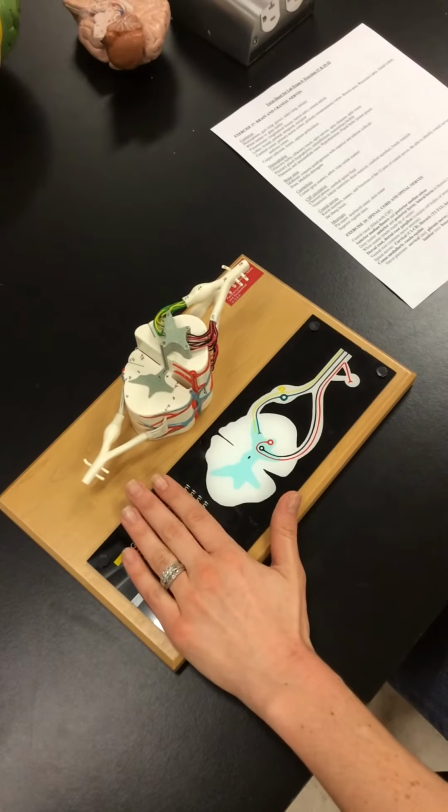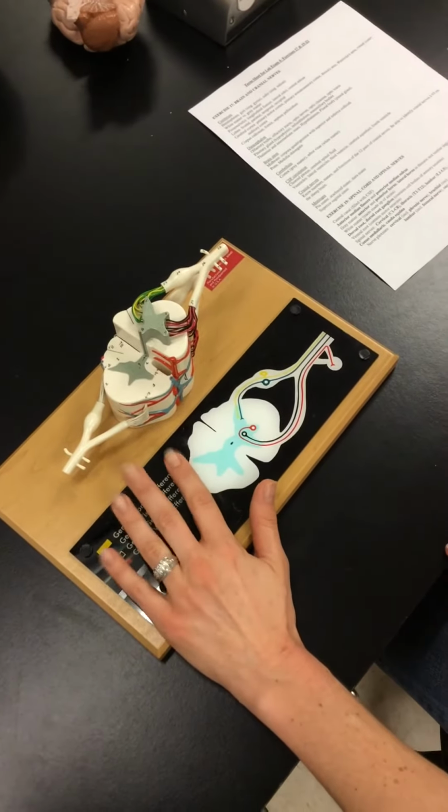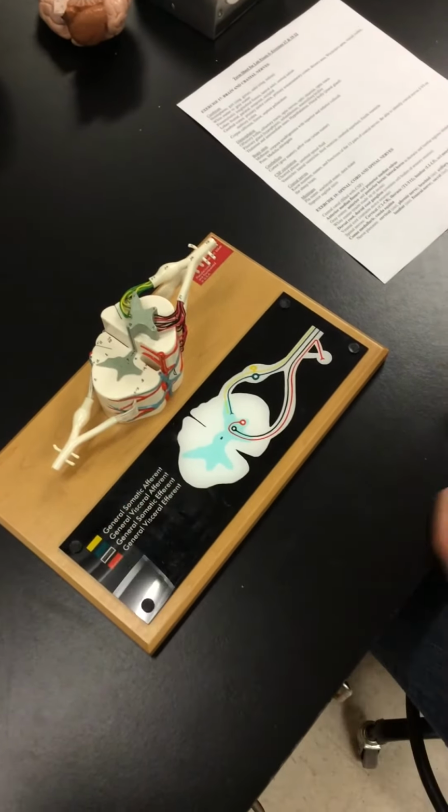First of all, on the test, I will have this covered up. Okay, so do not count on being able to use that.